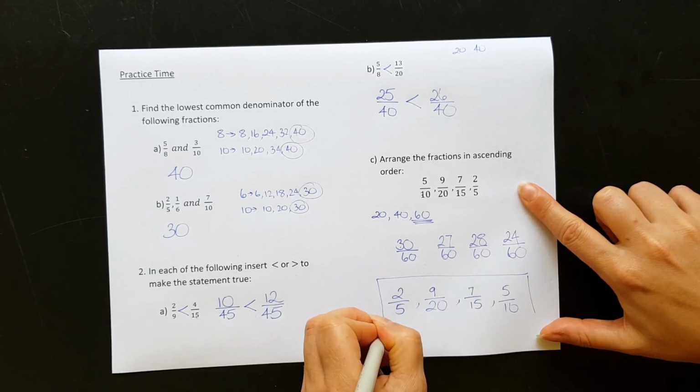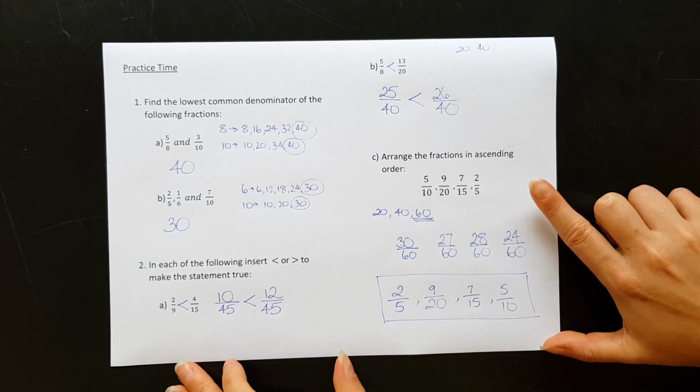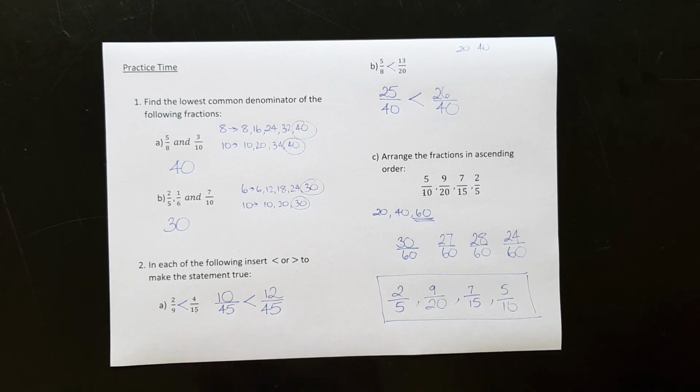Okay, some tricky questions in our lesson today. So you need to practice lots. Finding the lowest common denominator can be tricky sometimes, so please practice it a lot. And then join me next time because we're going to need that skill again for doing adding and subtracting fractions.